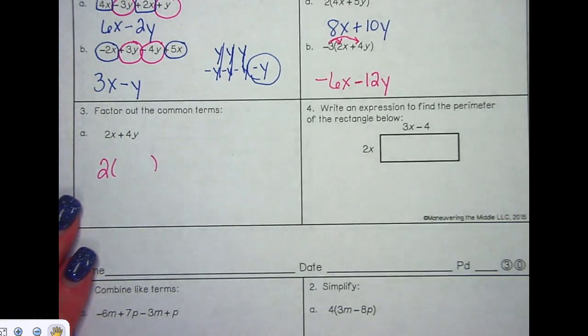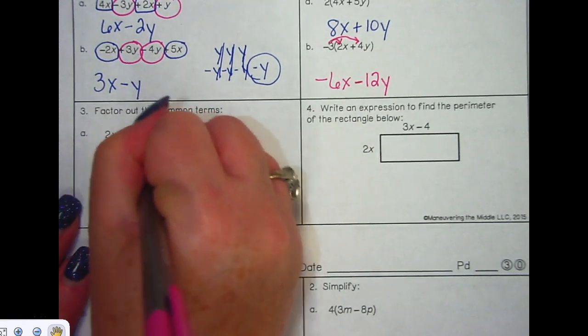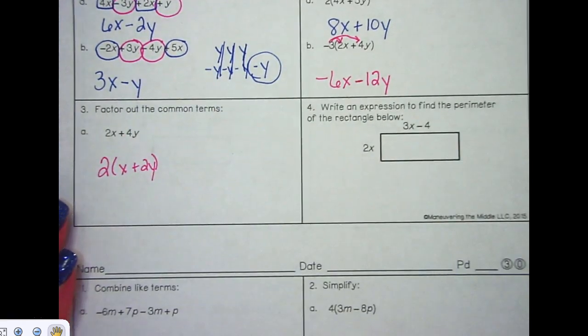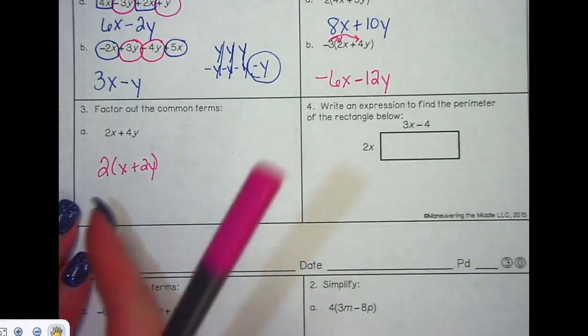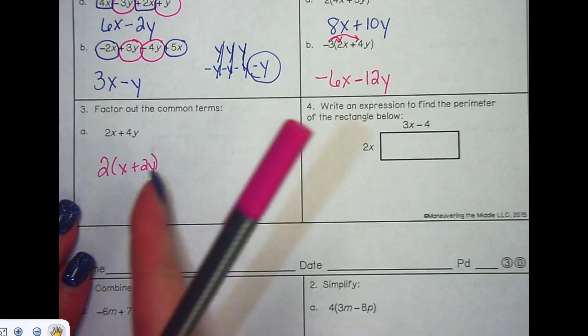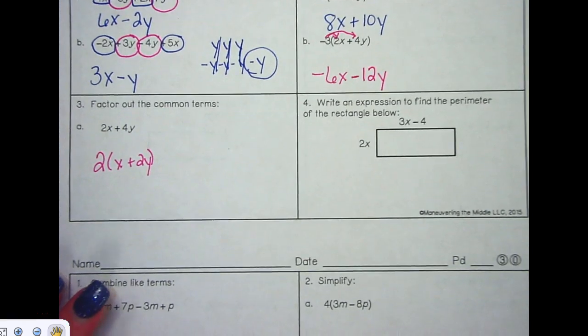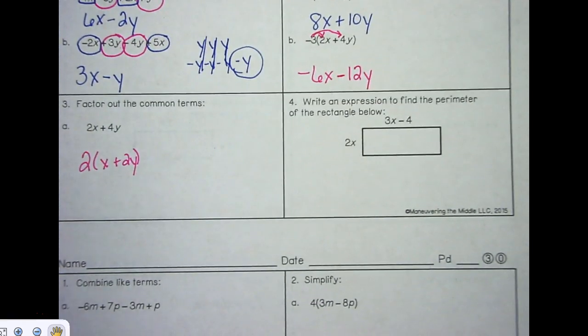So do I need the coefficient 1? Nope. So x plus 2y. Everyone okay with that? Because now if I distribute, 2 times x is 2x. 2 times 2y is 4y. It's undoing. Okay? Write an expression to find the perimeter of the triangle below. So, anyone tell me what I need to do there? Anna.